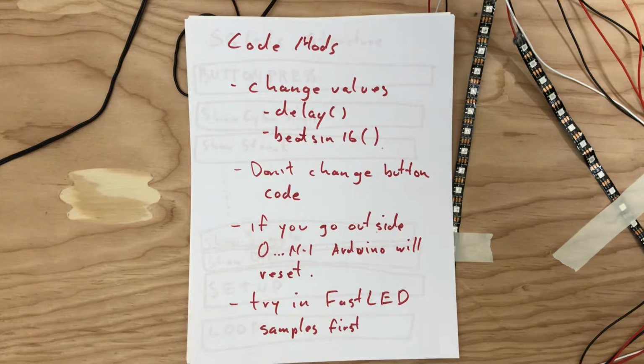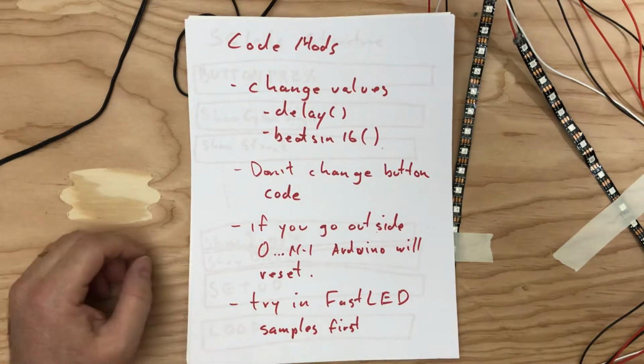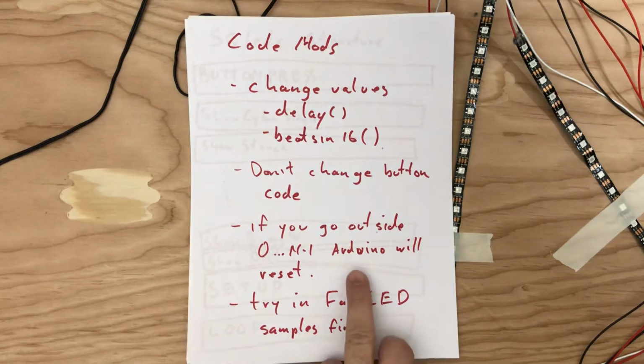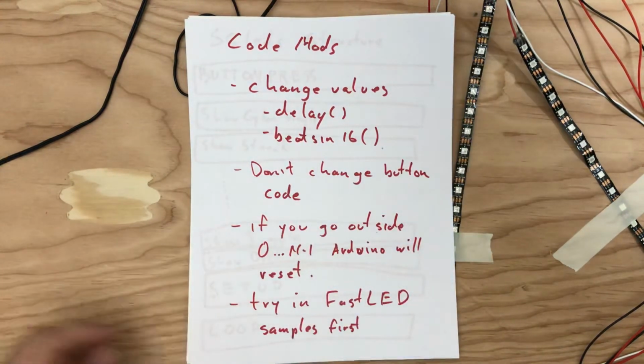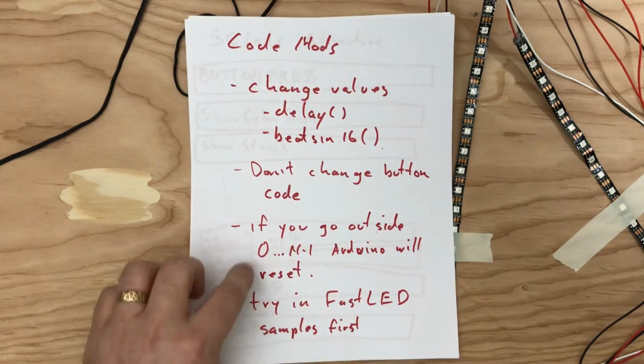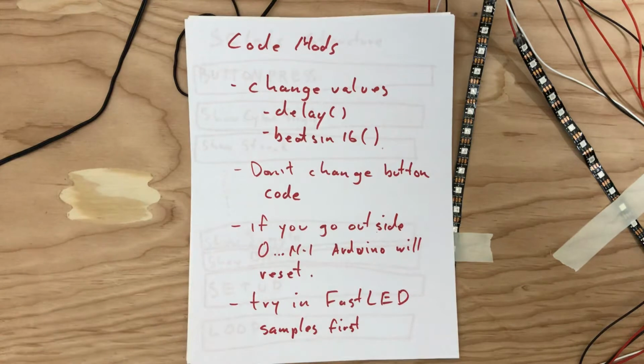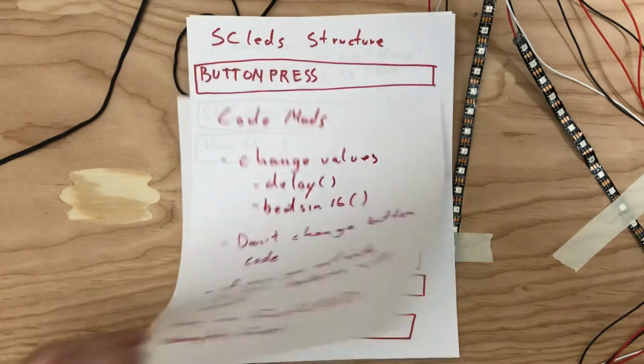Don't change any of those delay statements. And if you do start modifying the code, again, I said the Arduino's lights are indexed from 0 to n-1. If you go outside of that at all, like if you try to hit -1 as an index or n as an index, the Arduino might reset. So if you're messing around with the code and you're finding the Arduino resets, that could be why. Again, just try it in the fast LED samples first.